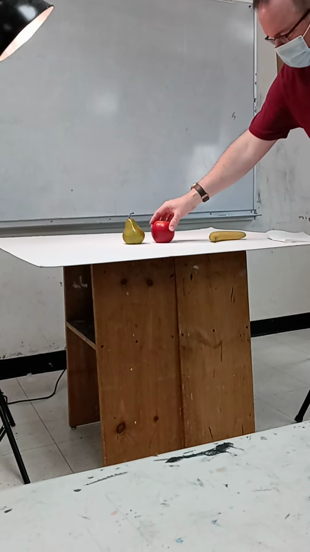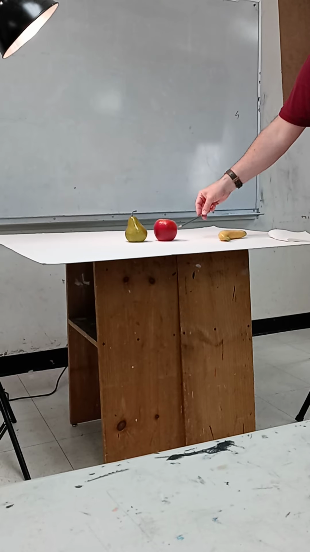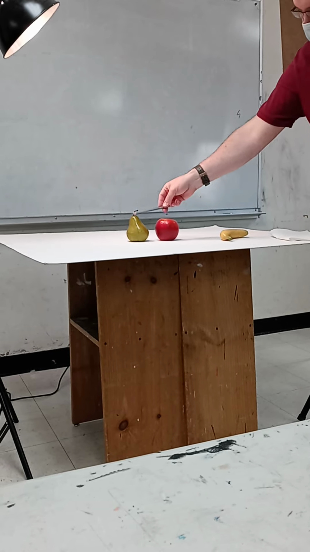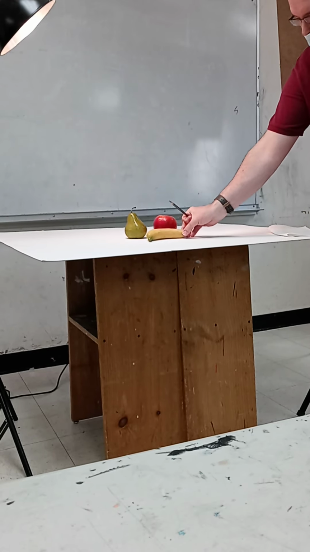So essentially, what we're trying to do is compare the size of this object to this object, and then of course, to the banana.